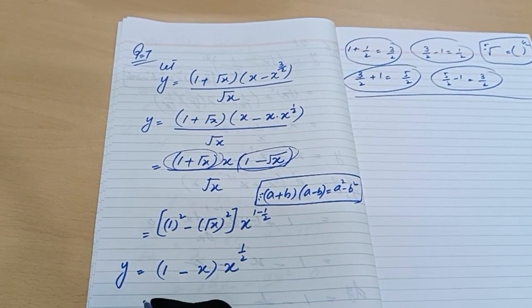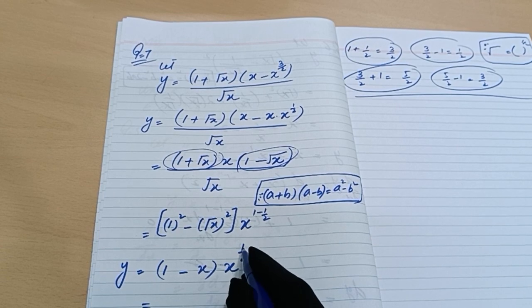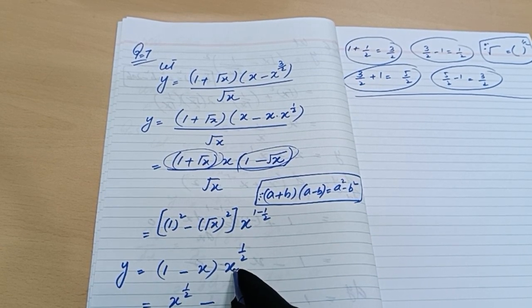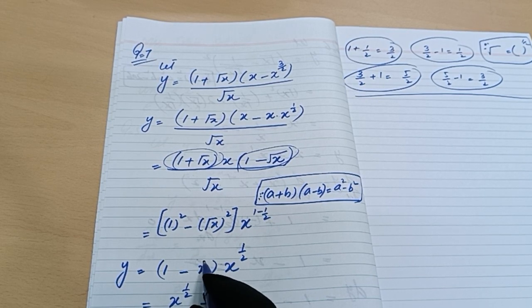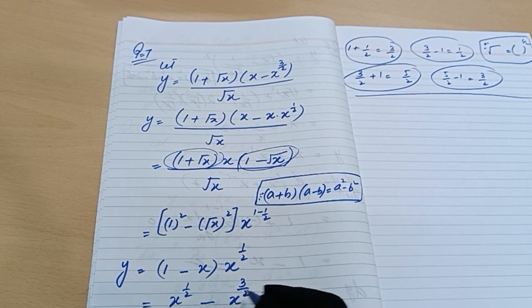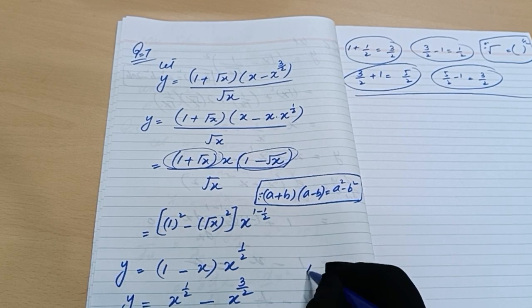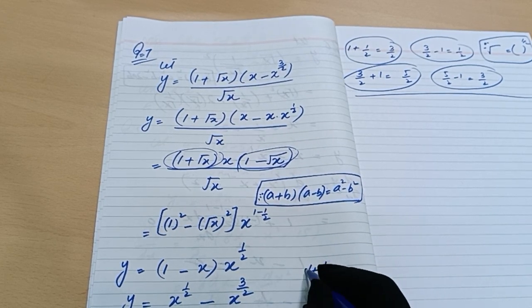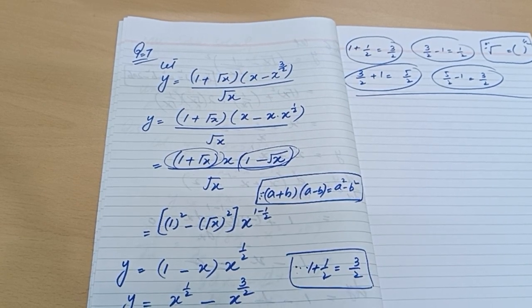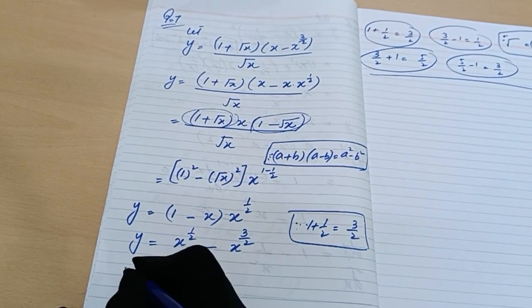Now multiply that again inside. x to the power 1 by 2 multiplied by 1 stays as it is. When this is multiplied with x, its power 1 and 1 by 2 add to give the power 1 plus 1 by 2, which is 3 by 2. Otherwise calculate 1 plus 1 by 2: 2 ones are 2, plus 1, 3 by 2.